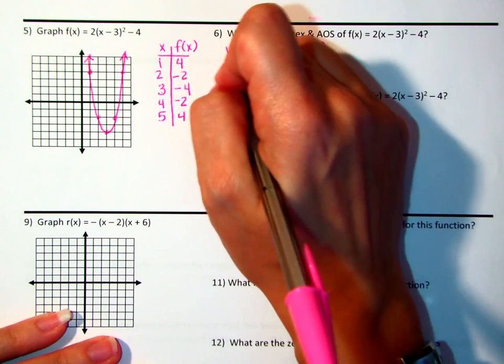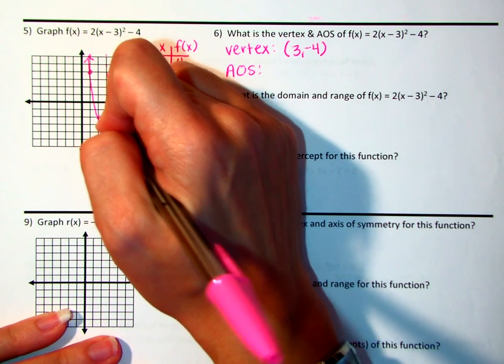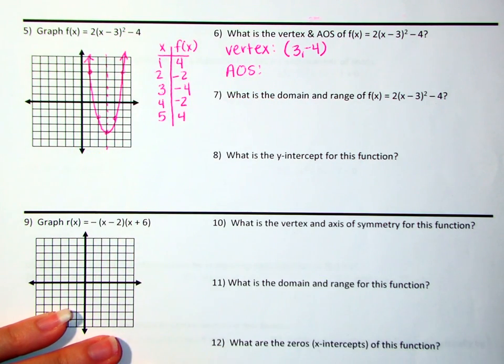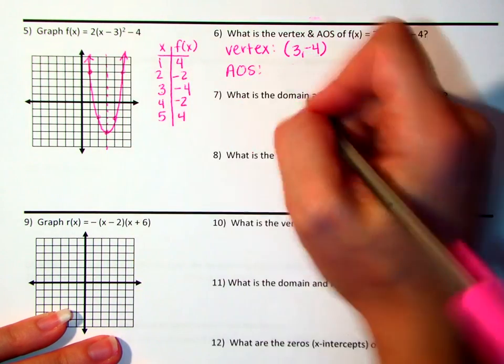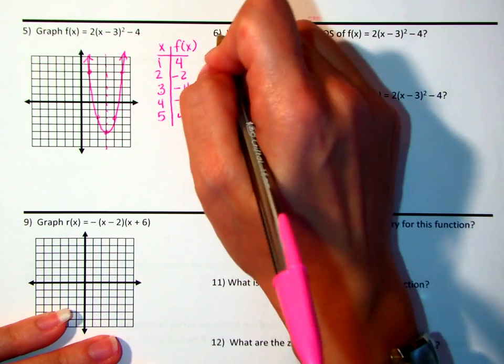And then the axis of symmetry, remember the axis of symmetry is that invisible line there at which it divides that parabola directly in half. So that's the equation x equals. And what does x equal? Look at your vertex. X equals 3.